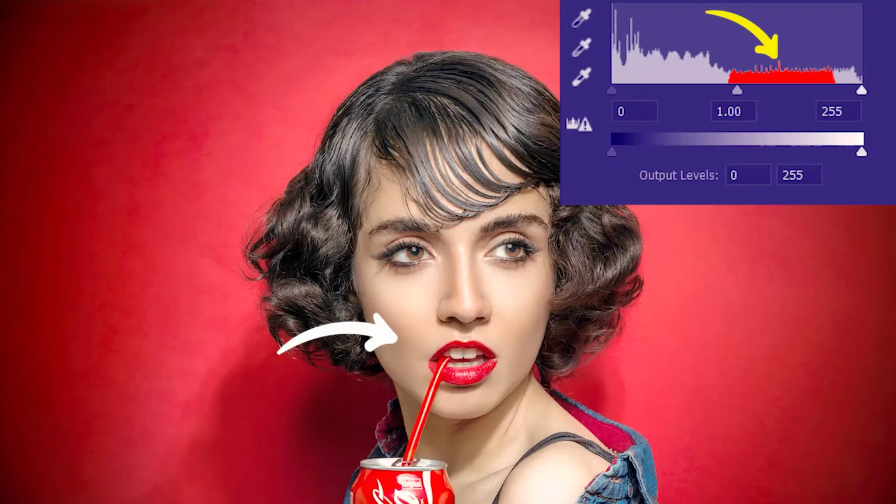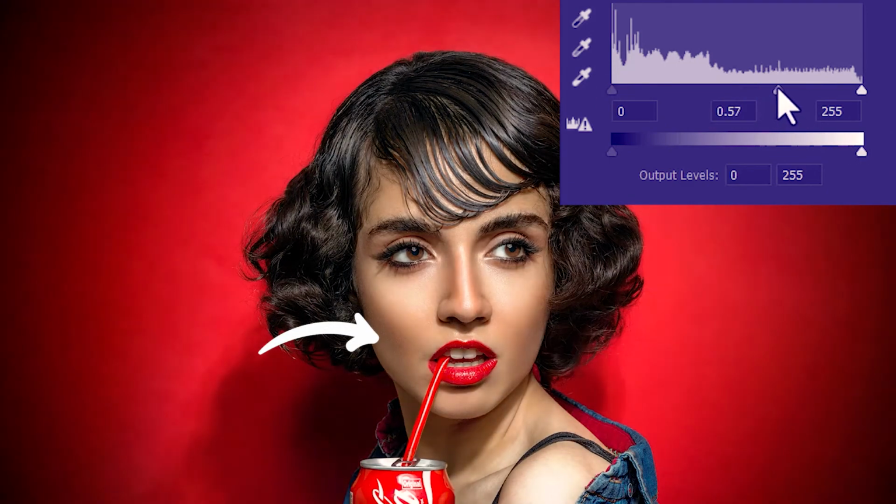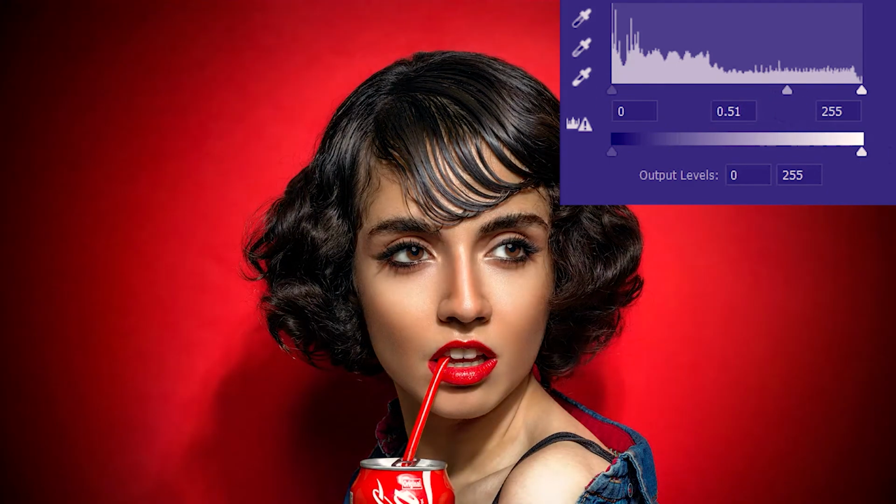Suppose I want to make her skin darker. And I'm sure that these pixels are represented somewhere over here in the midtones. And earlier in this video, we have learned that to darken the midtones, we have to increase the space between the black slider and the midtone slider. So I'm going to do just that. And keep an eye on the face while I do so. So here's the before and here's the after.